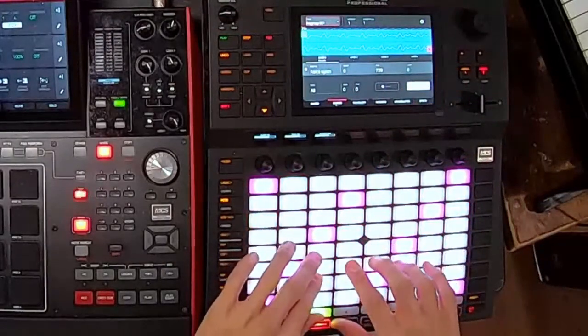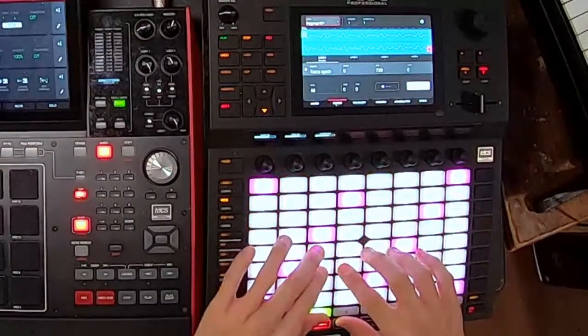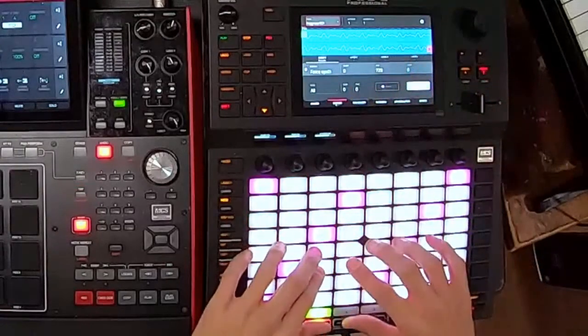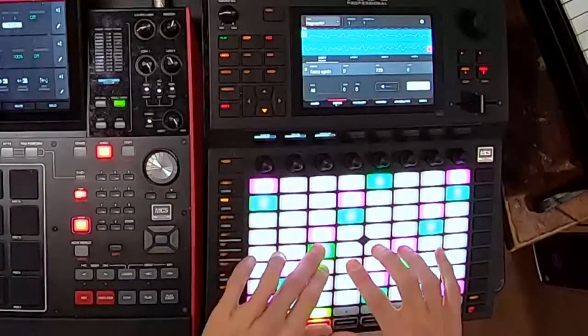All right, so for me to play the lower octaves, we need to slow this down.